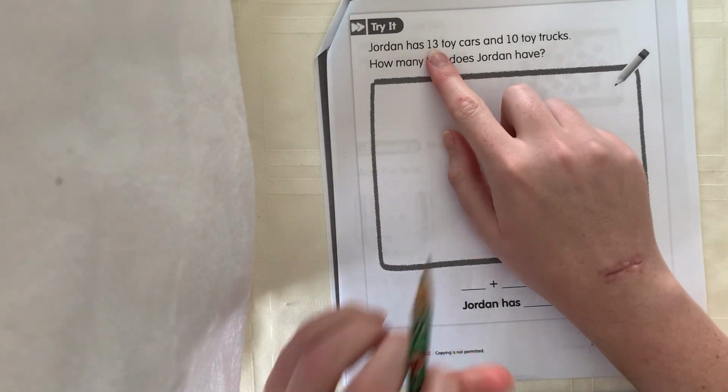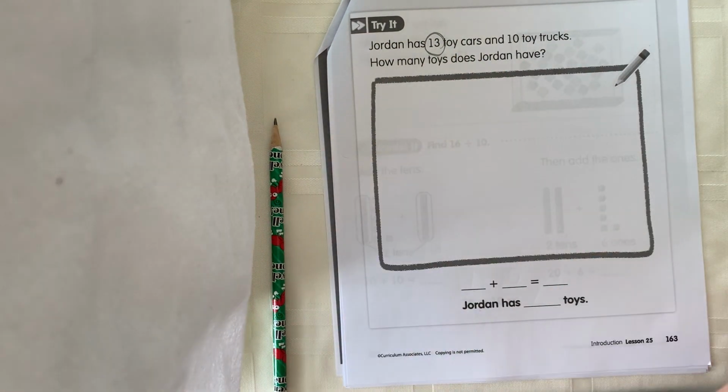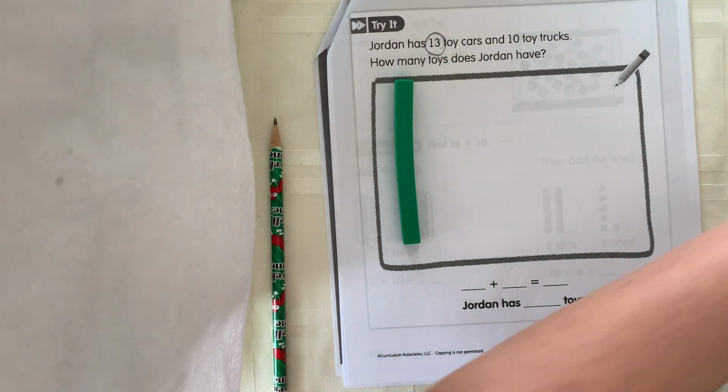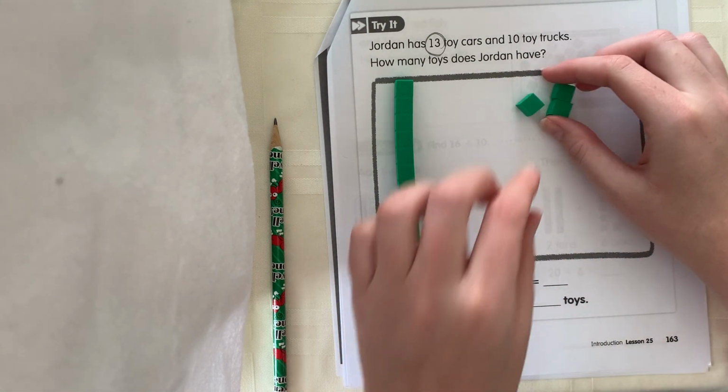My first number is 13. So I'm going to represent that by one 10 and 3 ones.